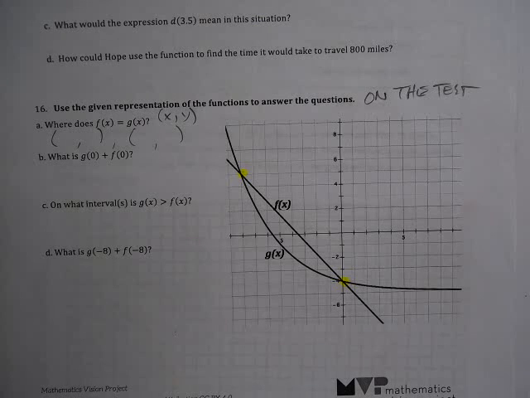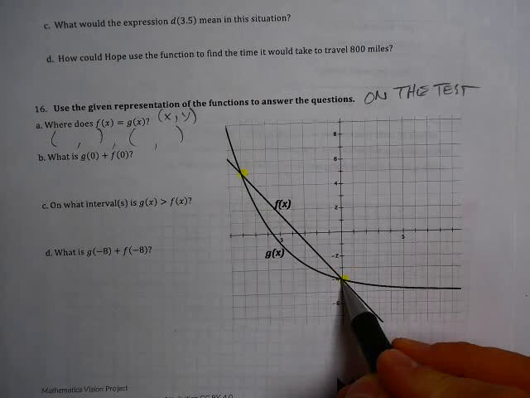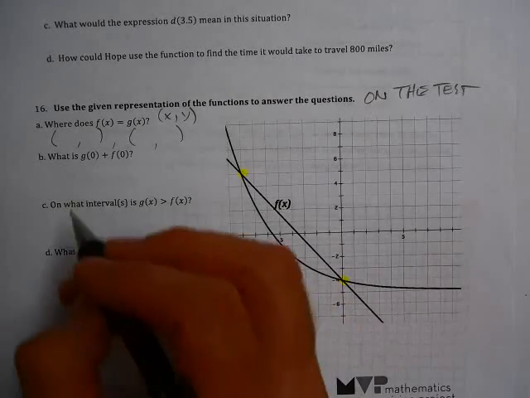What is g of 0 plus f of 0? G of 0 plus f of 0. G of 0 appears to be -4 and f of 0, they're both -4, right? They're both down 4.